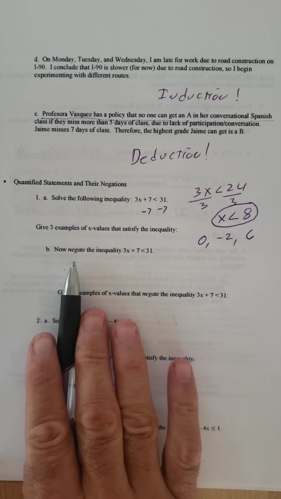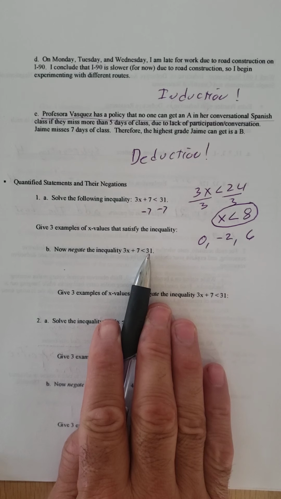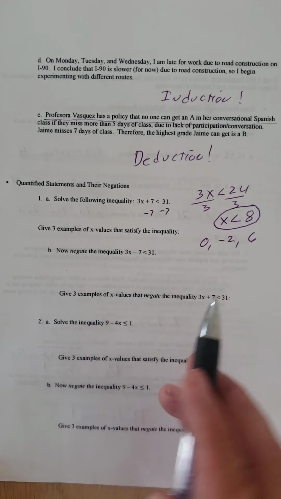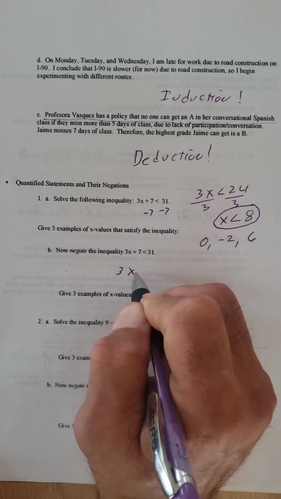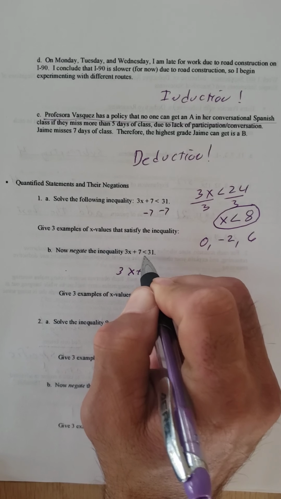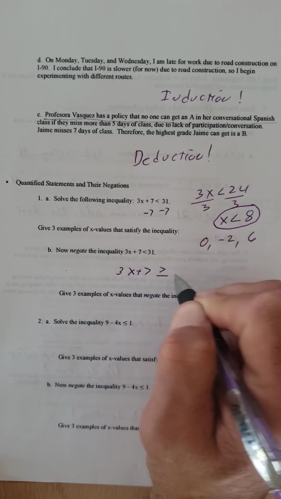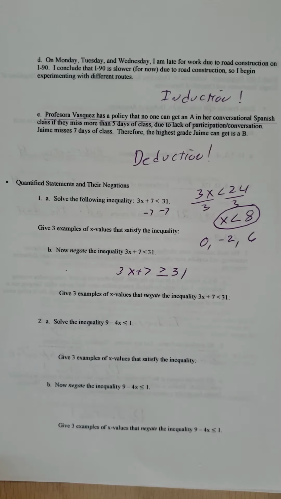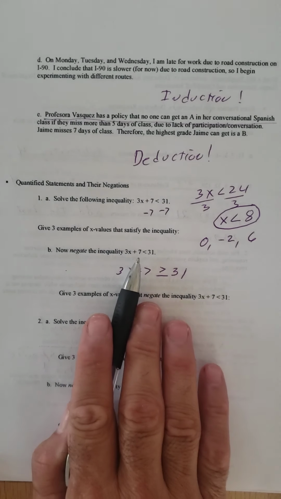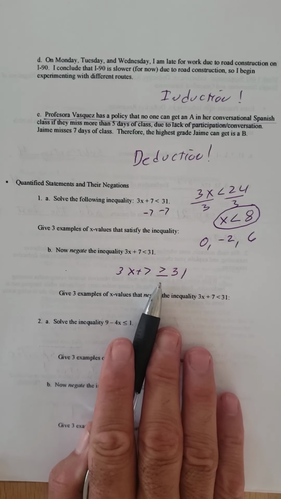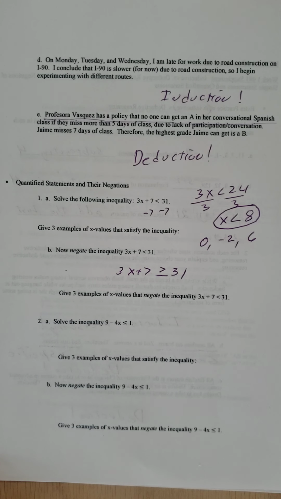Now negate this inequality. If I want to negate this, all I really have to do is take the exact opposite of 3x plus 7. That means it's greater than or equal to 31. Not just greater than, because if it's equal to, this is false. So I have to include the equal to here.